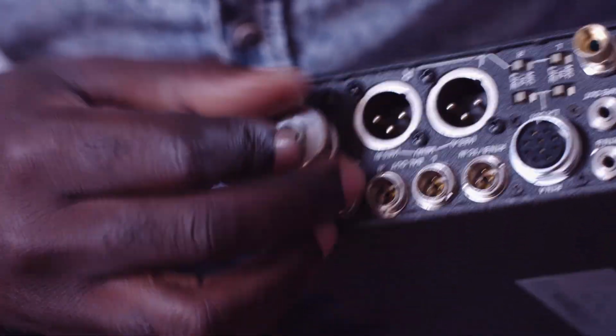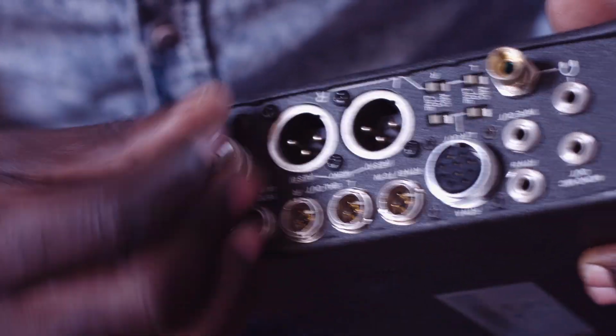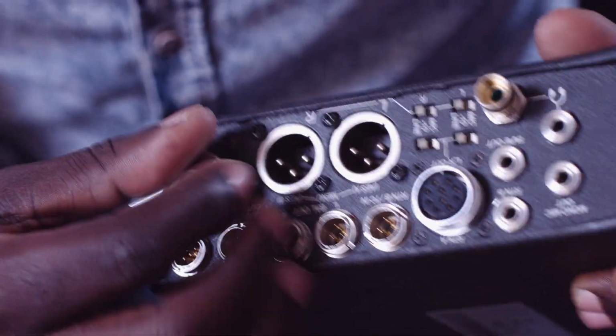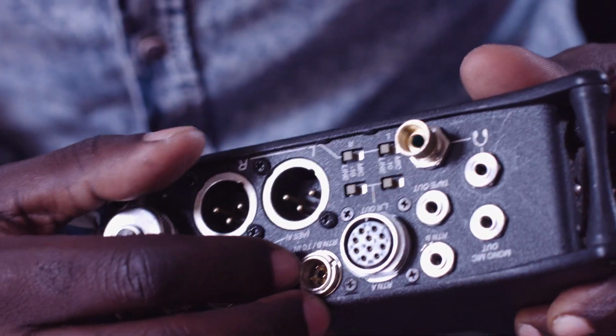If you want to send the TC to the camera, you have TC in.